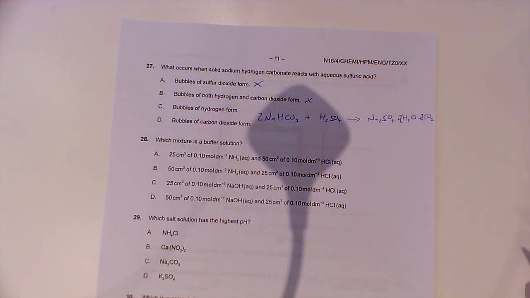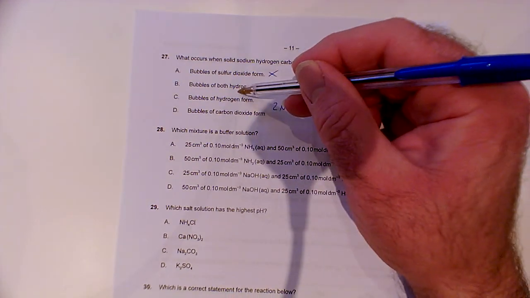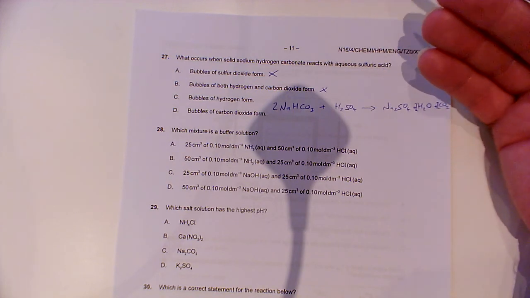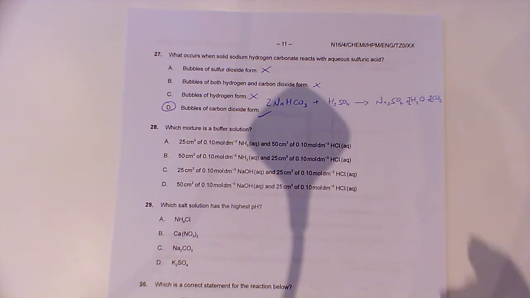Yeah. So bubbles of hydrogen form. Well, no, it's not a metal. Remember, you only get hydrogen gas when it's a metal reacting with acid, like a MASH reaction. So we're not going to get hydrogen. It's bubbles of carbon dioxide form. That's the reaction.